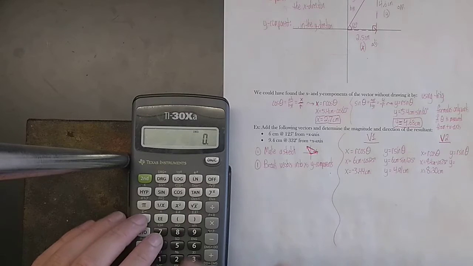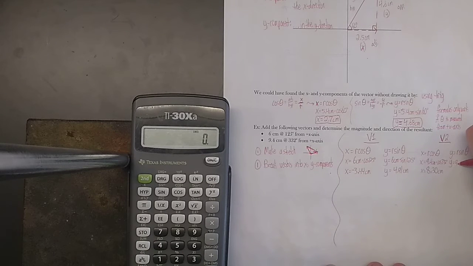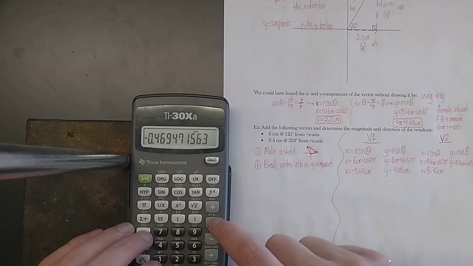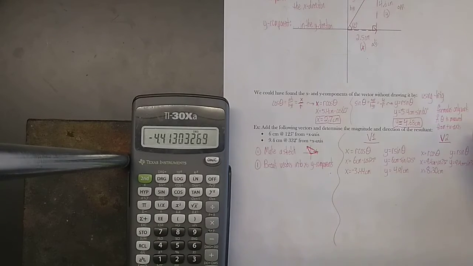And the y component is 9.4 centimeters times the sine of 332 degrees. And the y component is negative 4.41 centimeters.